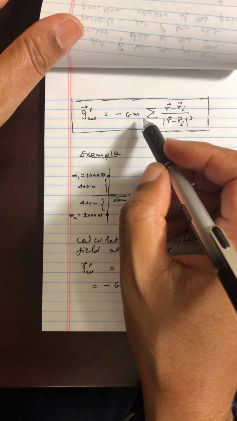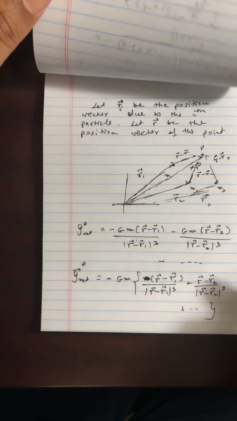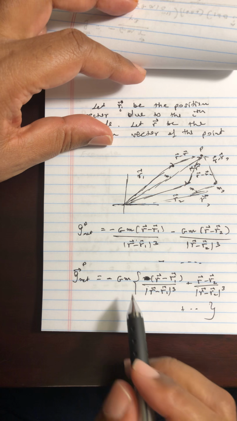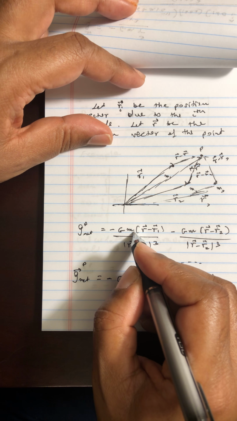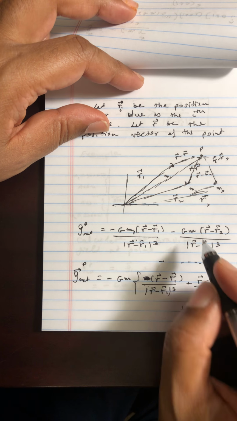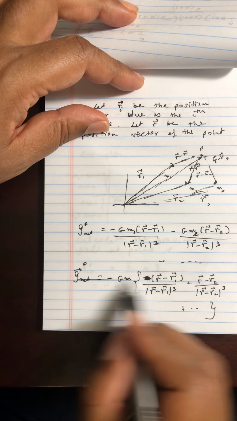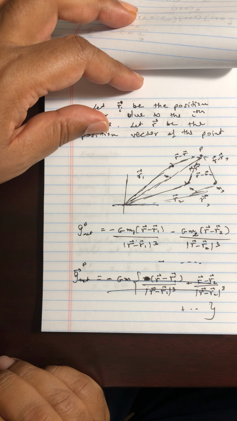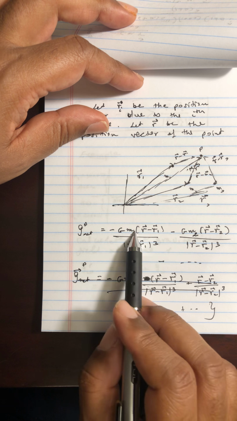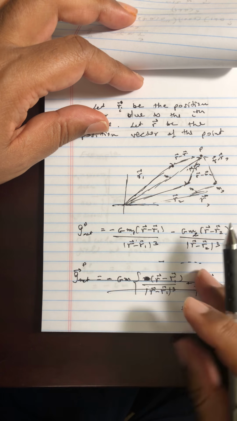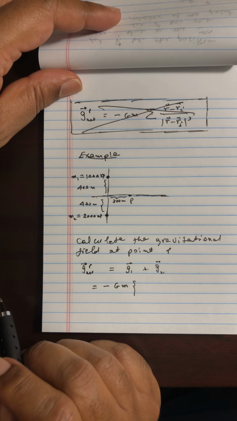No, I couldn't factor this out. The m's are different, so they cannot be factored out over here. I made a mistake. These m's are actually different. It's supposed to be m1, m2. So this cannot be factored out. These are different masses, so this one is not right, and this one also is not right.